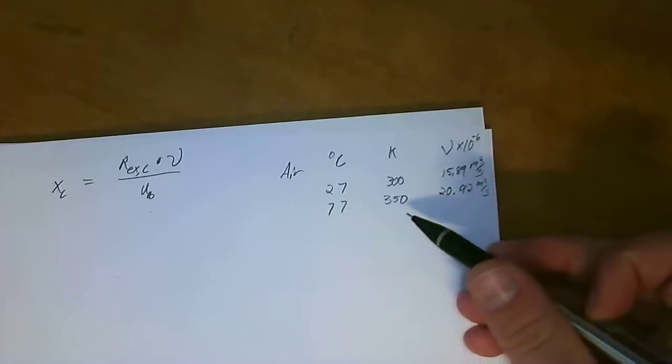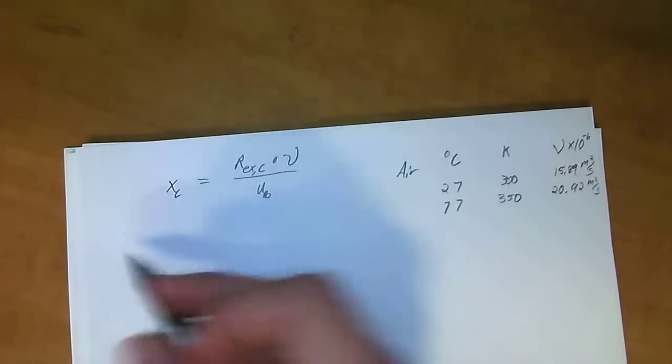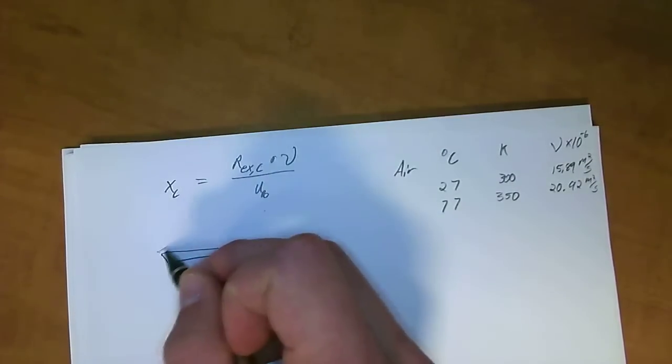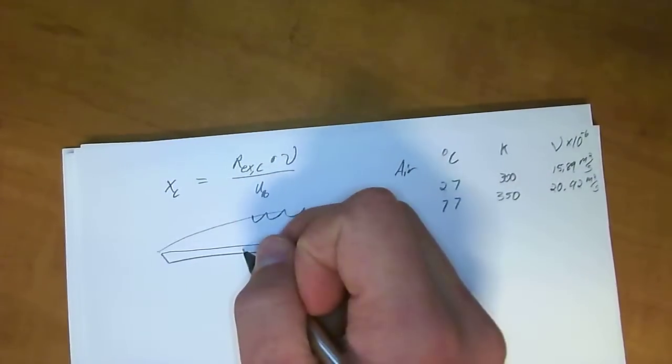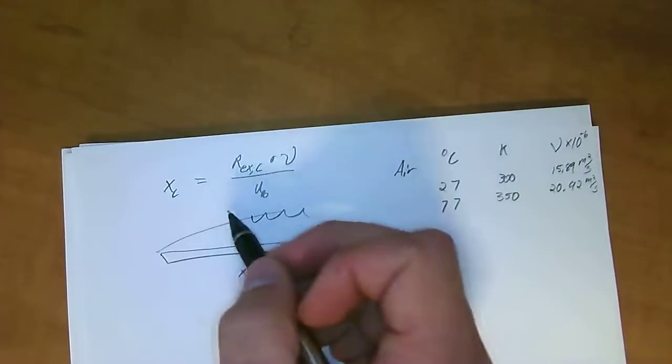From this point on, it's pretty much just plug and chug. So the x location from the tip, I'm going to redraw this here real quick. x_c from the tip is going to be this equation up here.